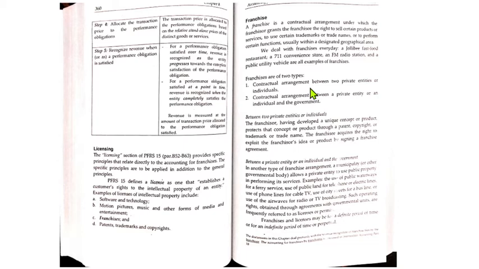Company R allows Company S to use the trade name and copyright for its business. So it can also be a private entity and the government, or an individual and the government. So it can be private to private, or private to government. When we say private here, it can be an entity, a company, or an individual.